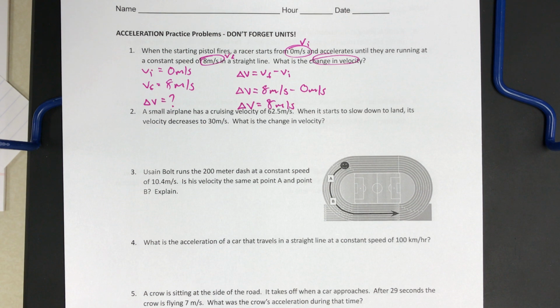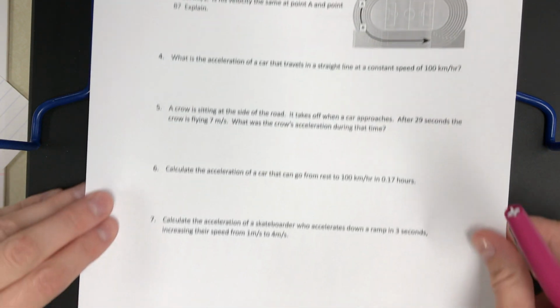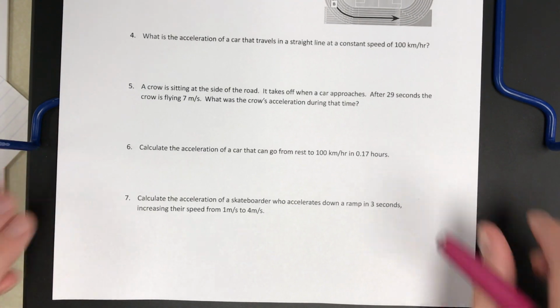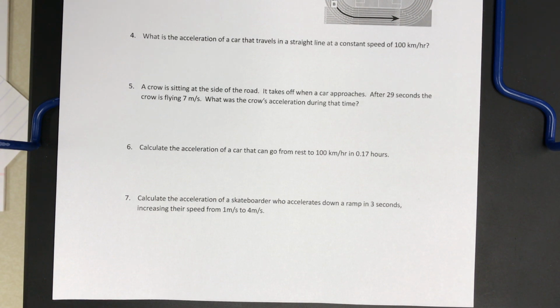The second one is also a change in velocity, so let's skip down to an acceleration one. Let's do number 5. That's a good acceleration one. Okay, a crow is sitting at the side of the road. It takes off when a car approaches. After 29 seconds, the crow is flying 7 meters per second. What is the crow's acceleration during that time?